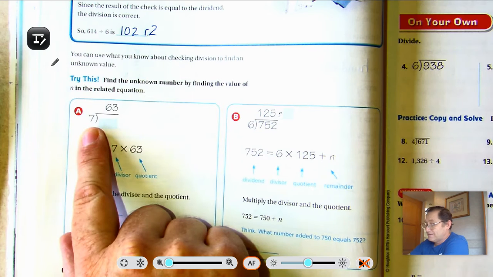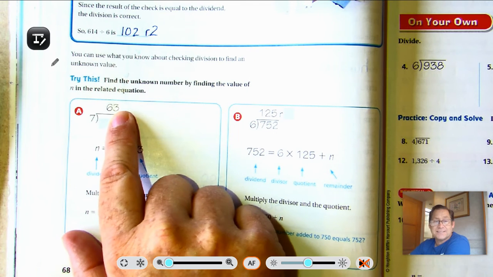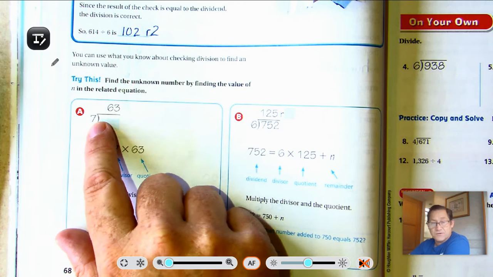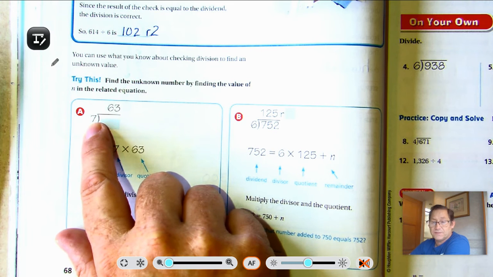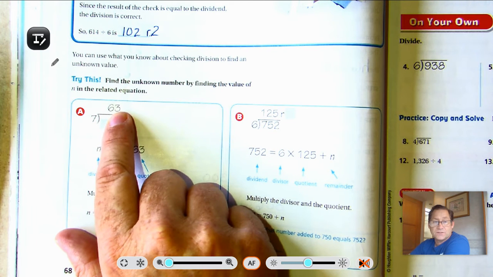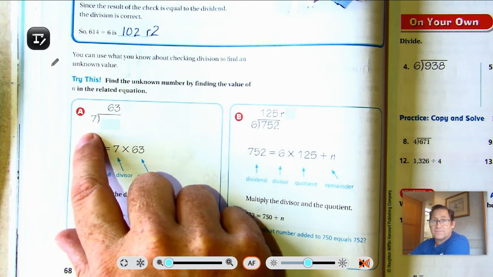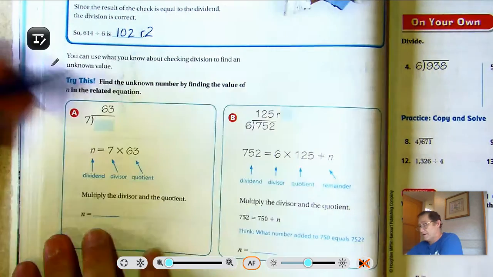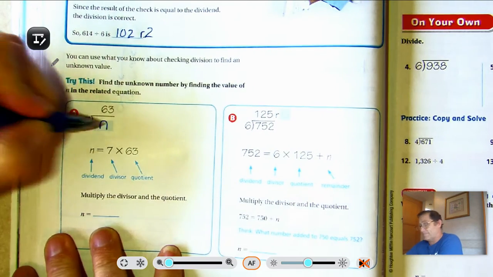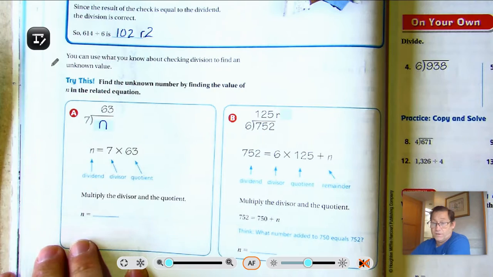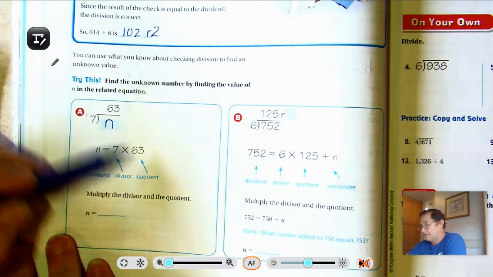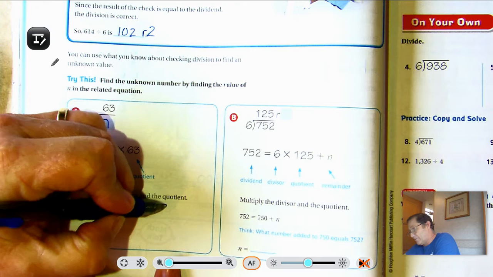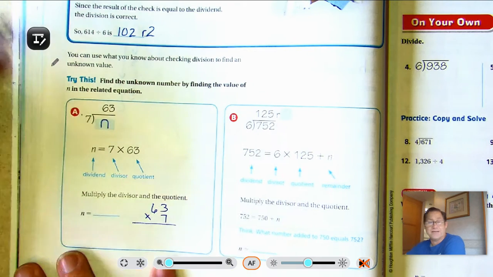7 is the divisor. They said the answer was 63. What was the dividend? Well, they're saying that if you share something into 7 groups, and you put 63 of those things in the 7 groups, that'll give you your dividend. Well, 7 times 63 will give us this unknown. So n is the dividend. We don't know it. 7 is the divisor. 63 is the quotient. So multiply the divisor and the quotient. So what is 63 times 7?